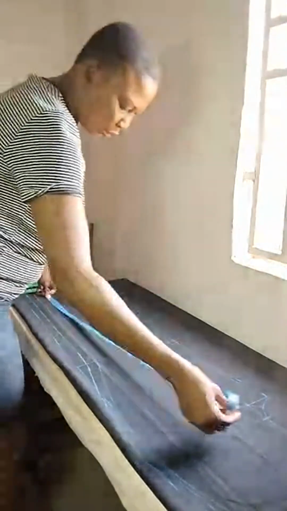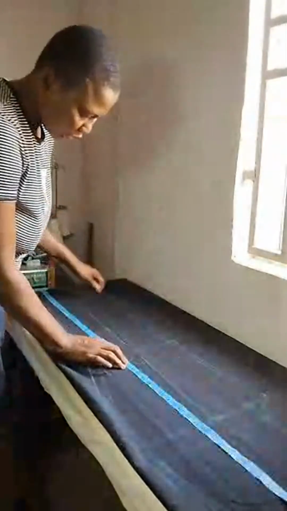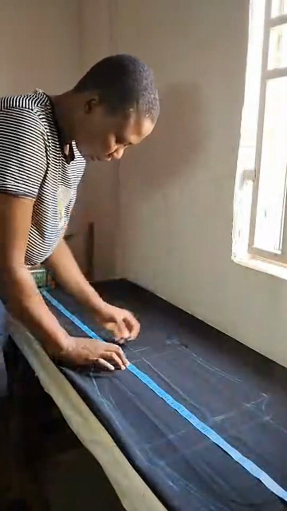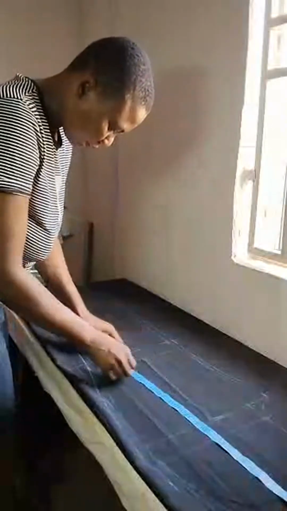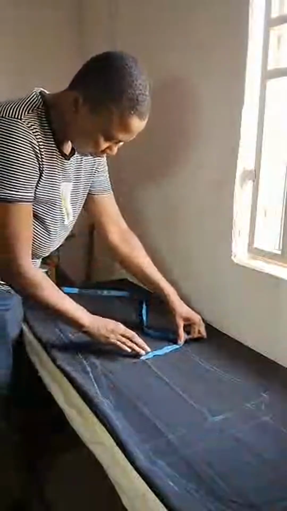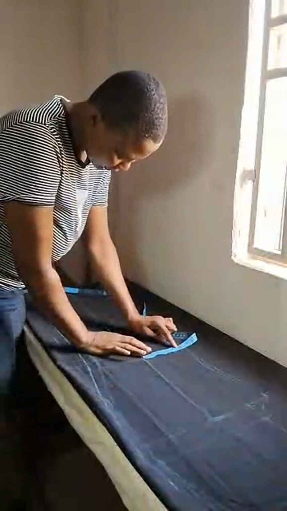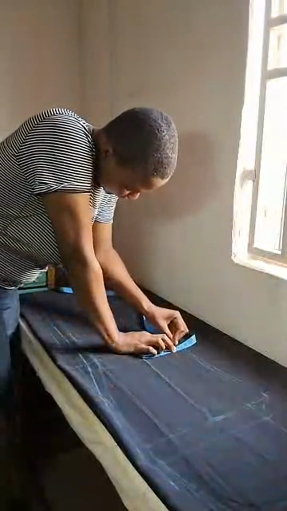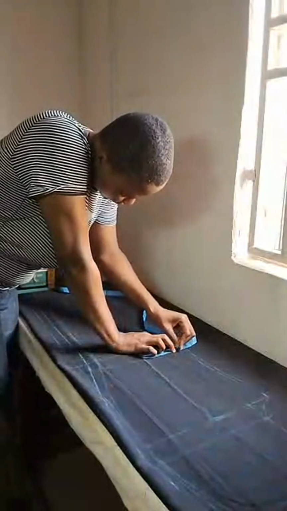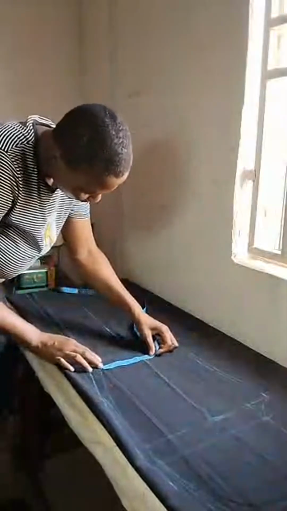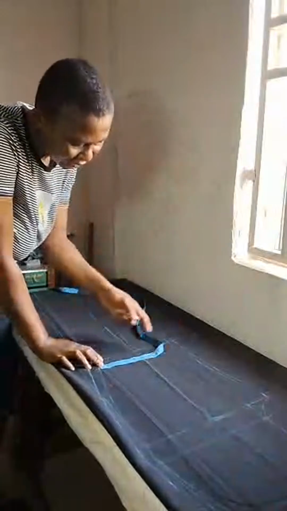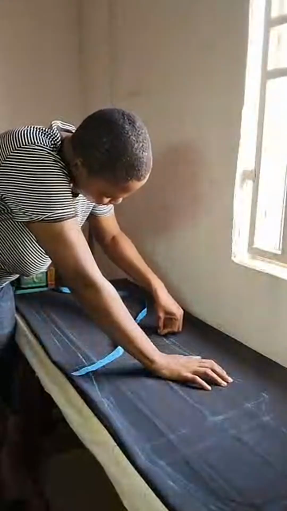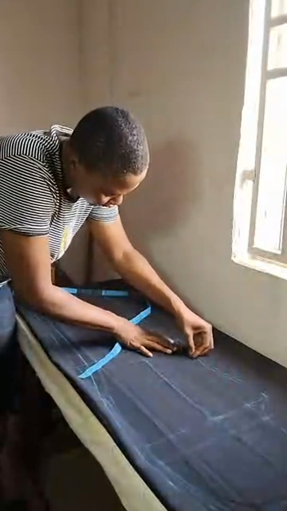You know why it will not be a problem? Because if I check the measurement, it's still going to give me the same thing. Do you understand? So I did 4.5, right? You see that just slant difference, but that slant difference can cause a lot. So now I'm just going to correct it.